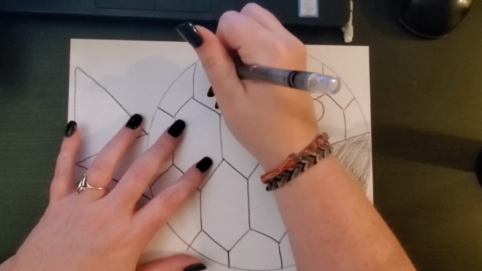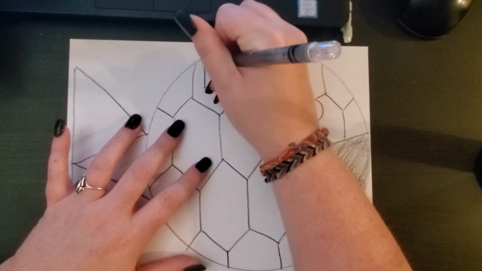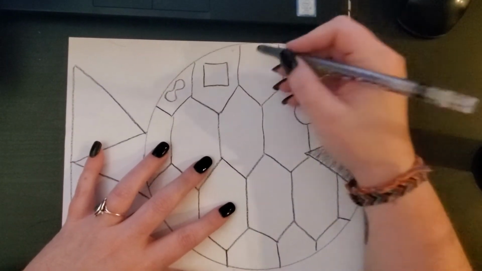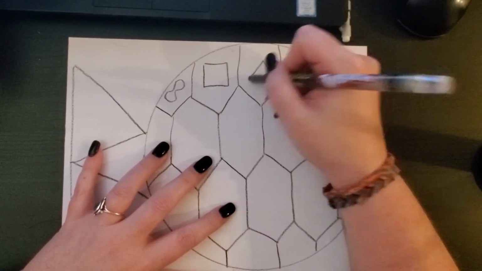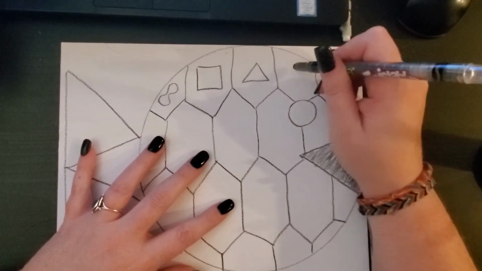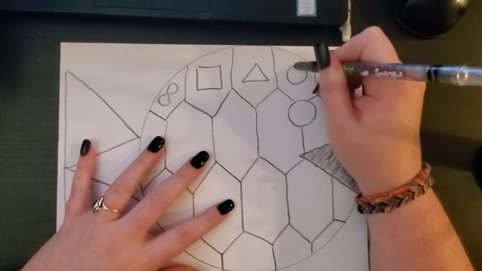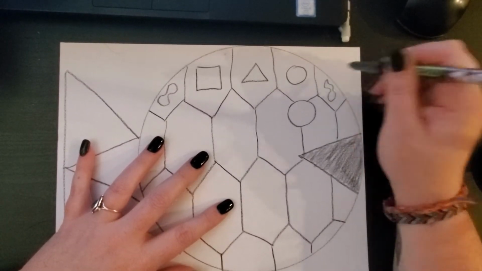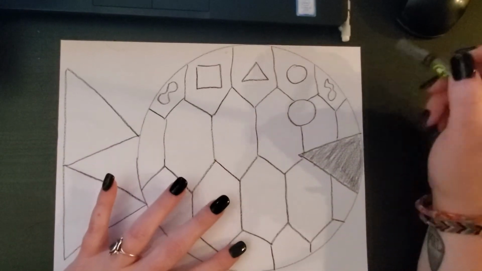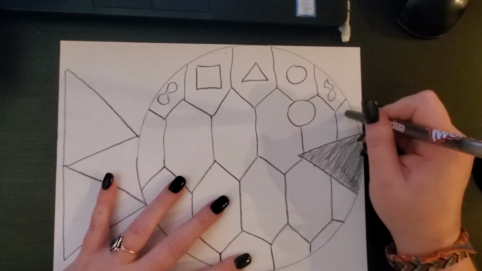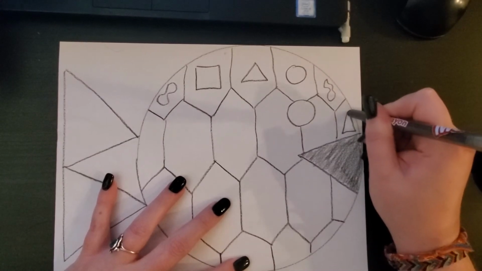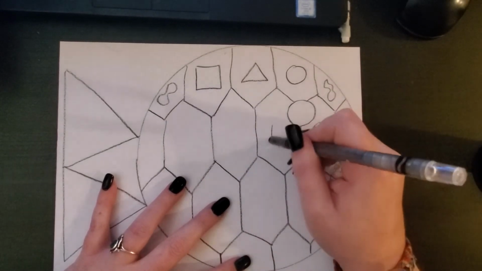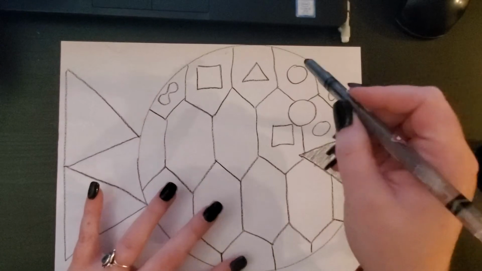So you can do something like a square. Maybe this weird skinny space gets a blob. You can draw a triangle. Maybe over here is a circle. And you don't have to create patterns if you don't want to. Now, I made that one really skinny. I'm going to have some trouble coloring that in later. So you don't have to make patterns. If you want to make patterns with your shapes, you can.